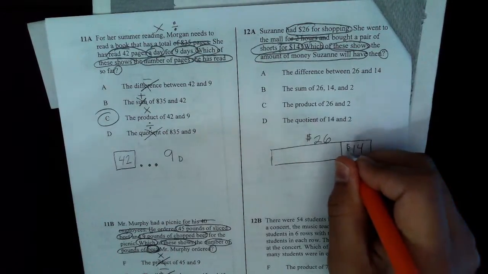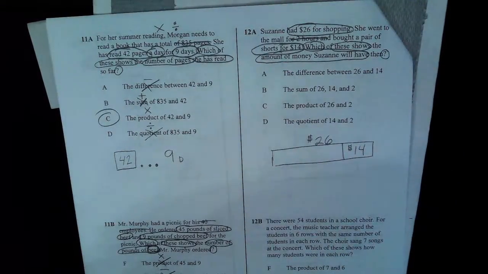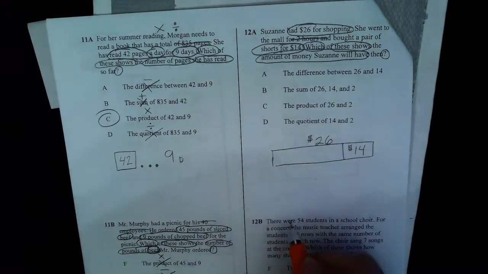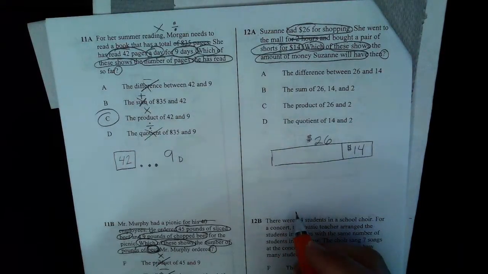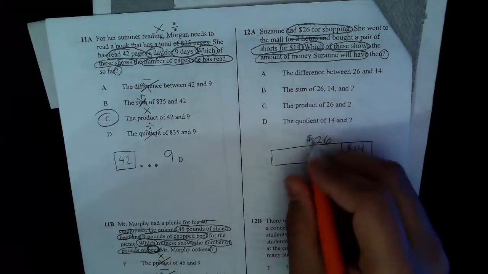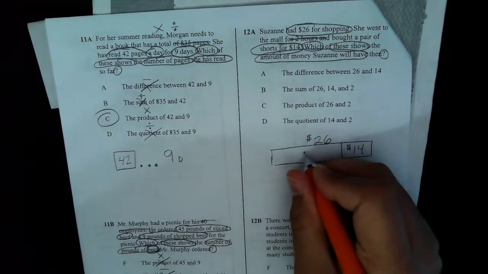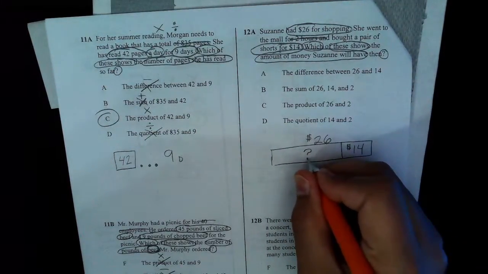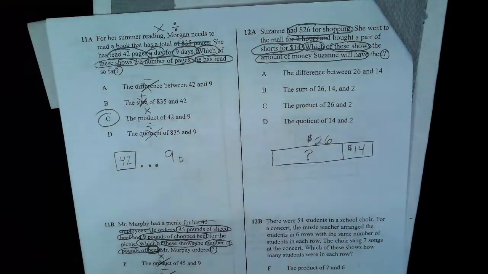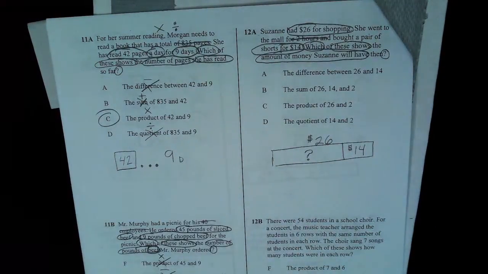The shorts were $14. So she had to pay for the shorts, which means that she had some of this money left over, but I don't know how much is left. Who can tell me what operation could help me find how much money she's got left?